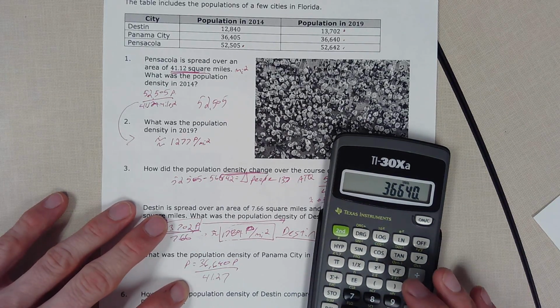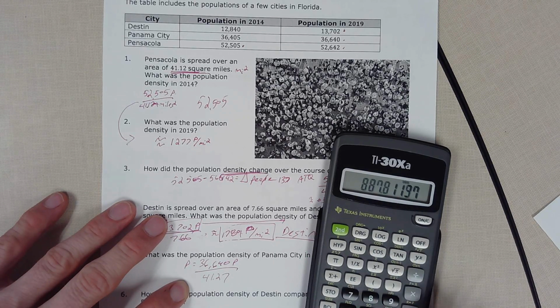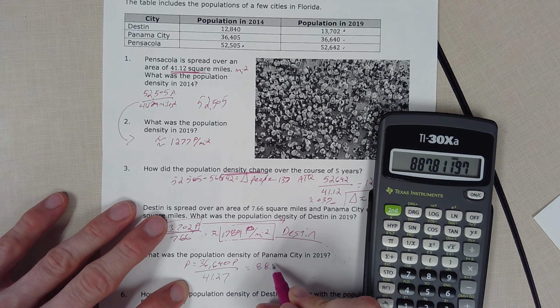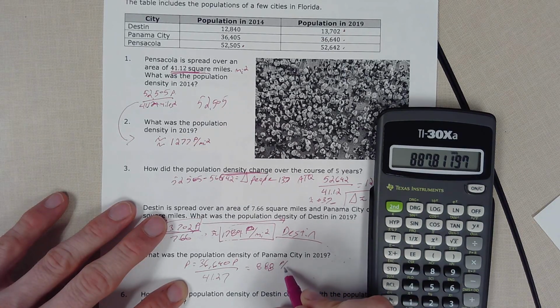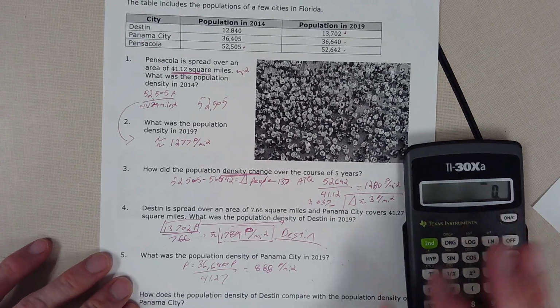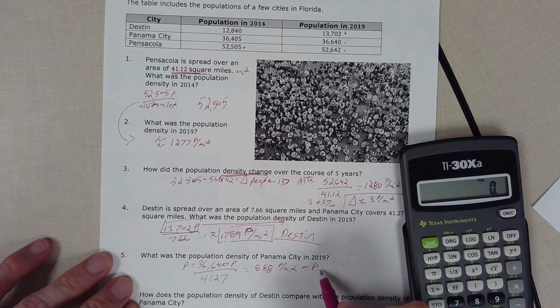And this will be 36,640 divided by 41.27, and that's going to be approximately 888 people per square mile. All right, so how do they compare? This is for Panama City.